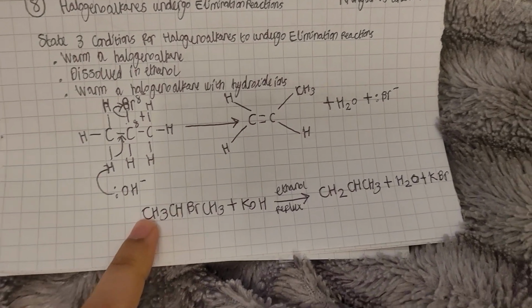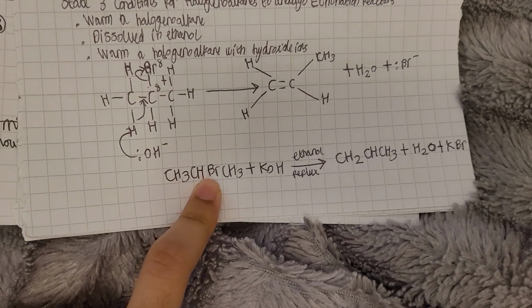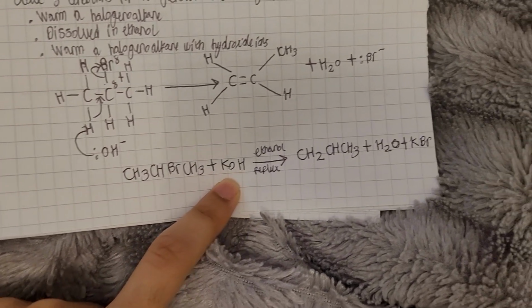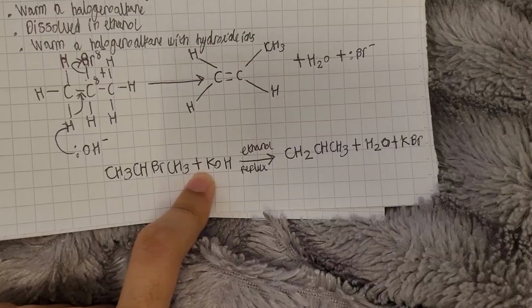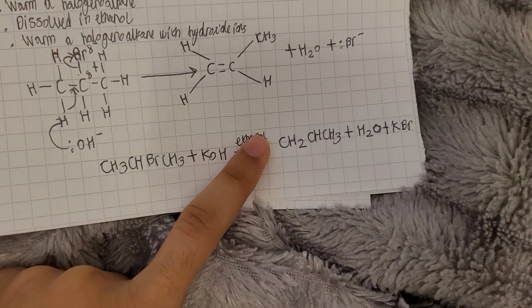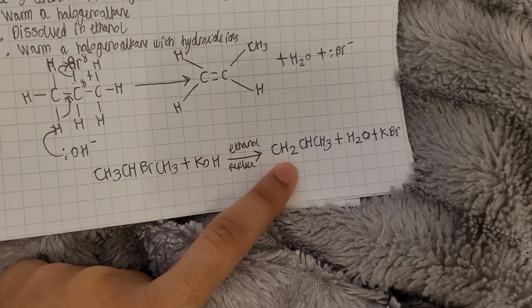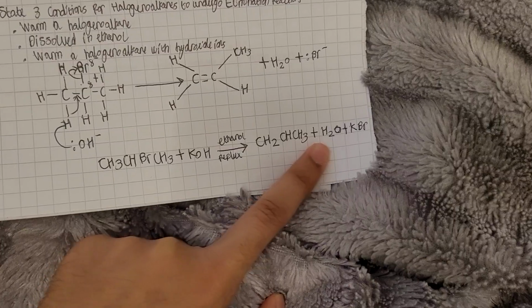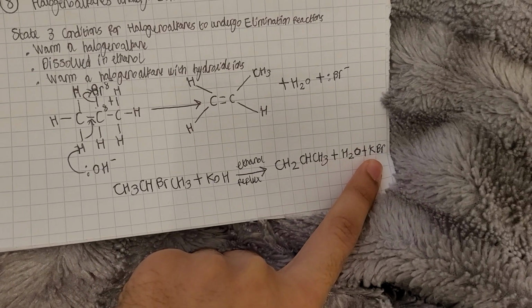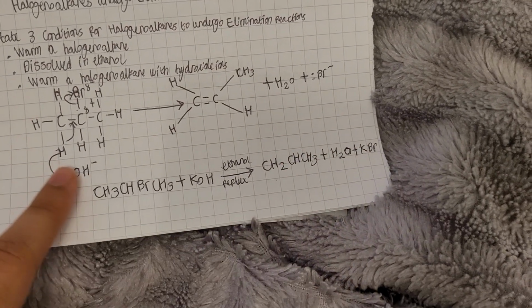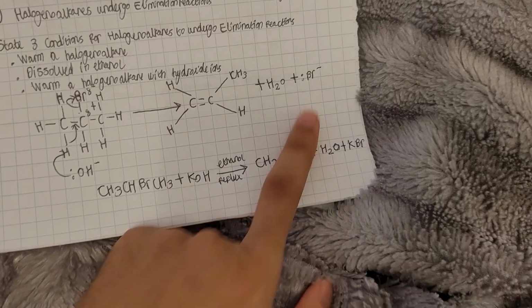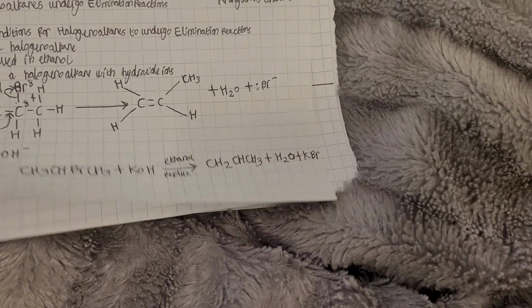And then see the overall equation: CH3CHBrCH3 plus KOH, the OH minus ions from potassium hydroxide, in ethanol and reflux, to form CH2=CHCH3 plus H2O plus potassium bromide, KBr, because the potassium K plus will bond with the Br minus with a lone pair of electrons.